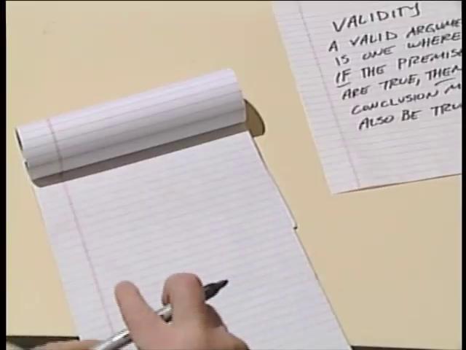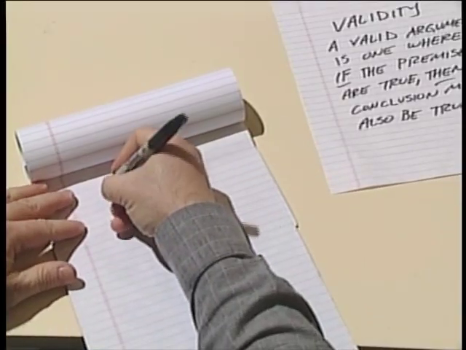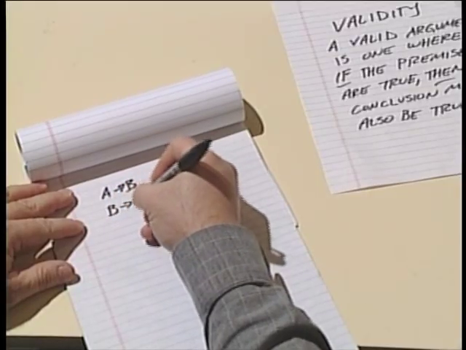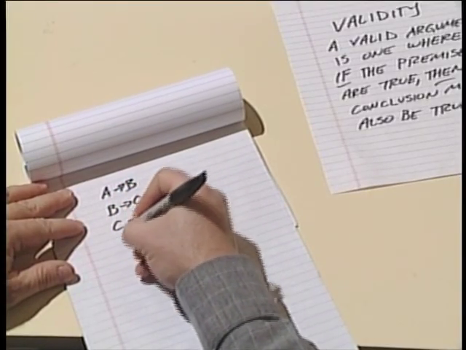Let me just jump in here, and this is explained in the textbook, but I think if I show you this, it'll really help to understand what we're doing.